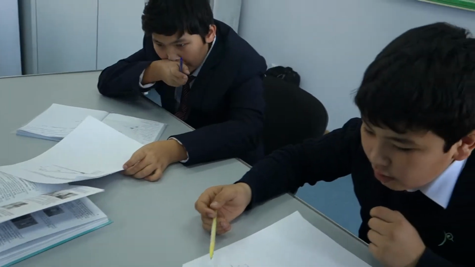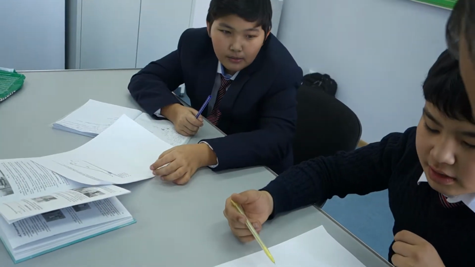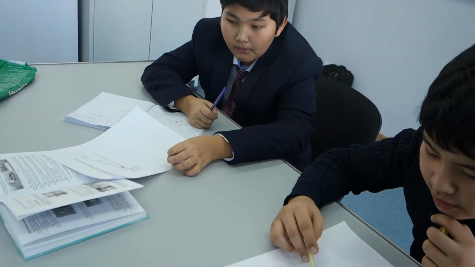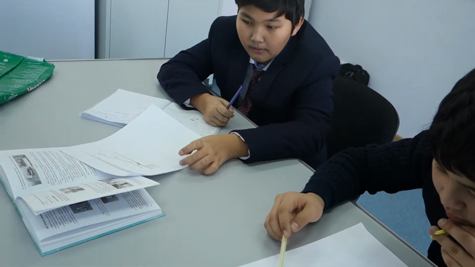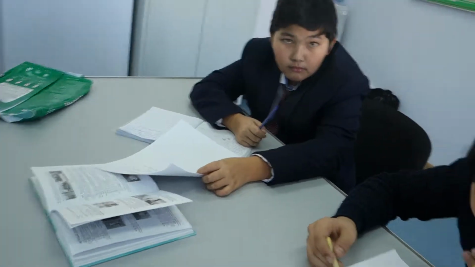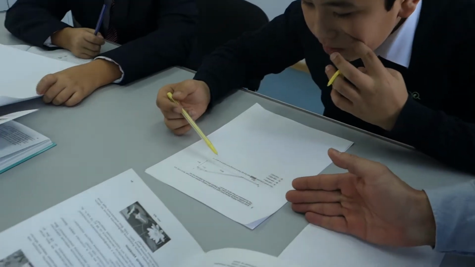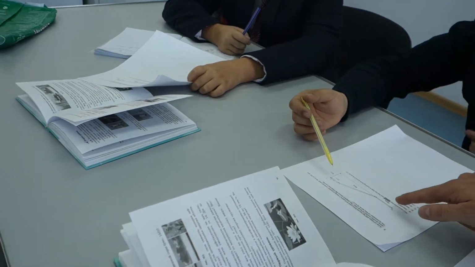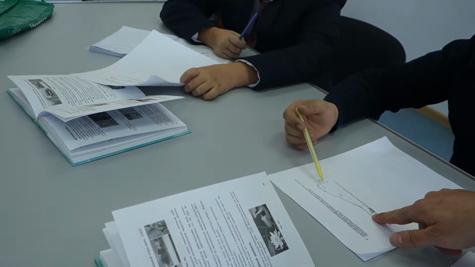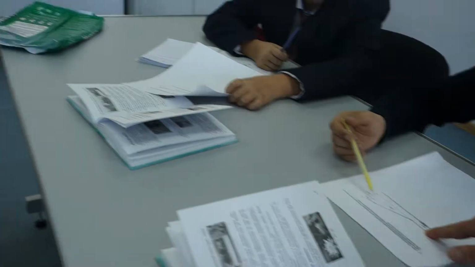So what do you need to find? It asks you to find how much potential energy. How much potential energy did the car lose? So that means it started with potential energy, right? Yes. When it comes down to here, does it have potential energy? No, it has only kinetic energy, right? Yes. Okay.